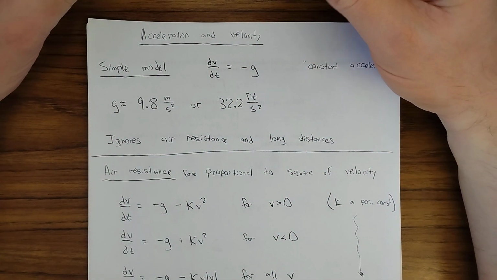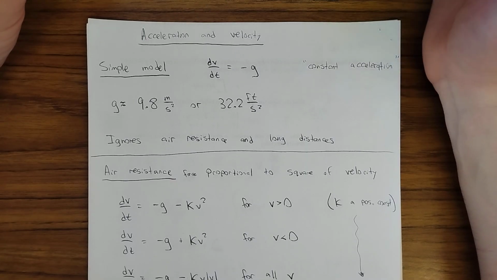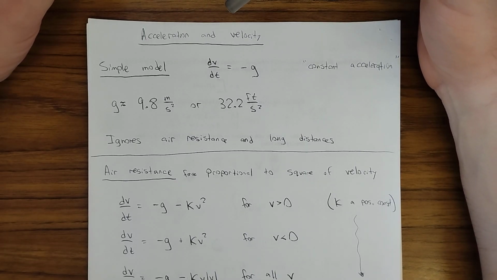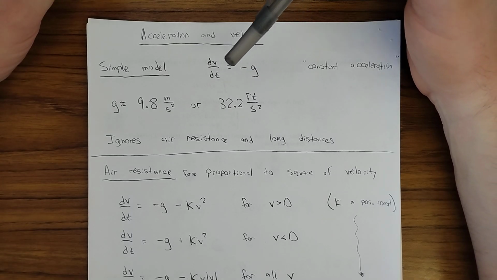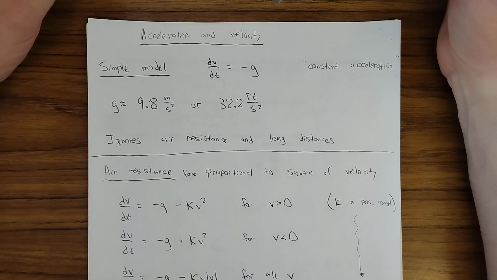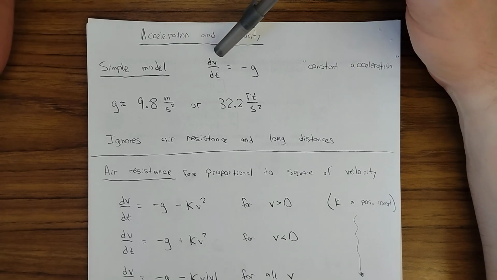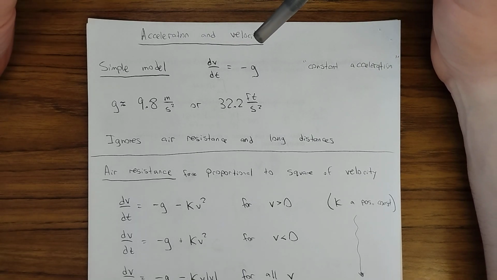Okay, so let's talk about some models of acceleration and velocity with differential equations. So let me get the simple one out of the way. This is probably the one you're most familiar with. It's just that the acceleration of gravity is constant.